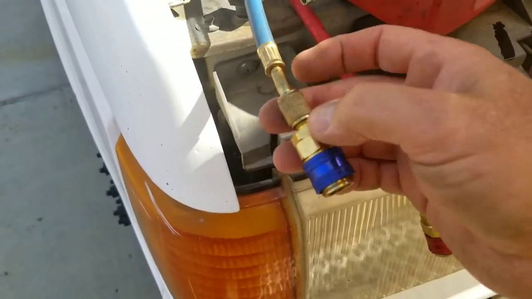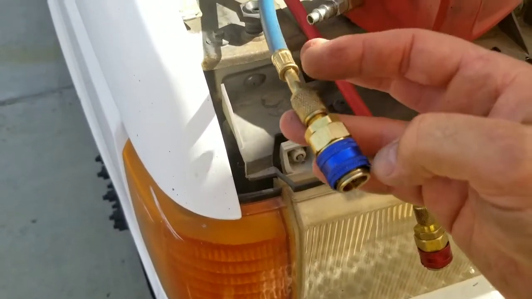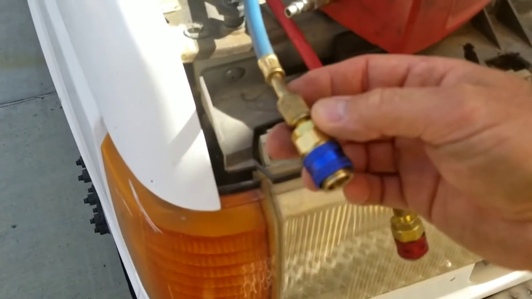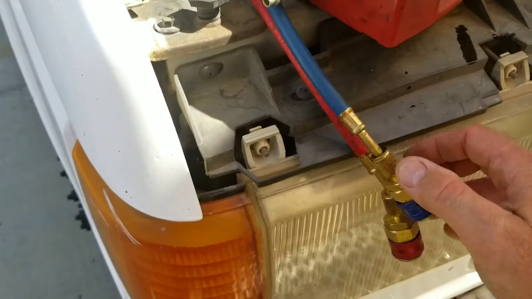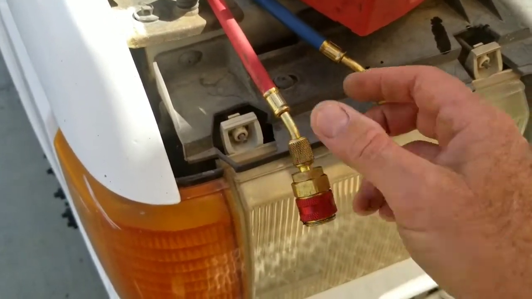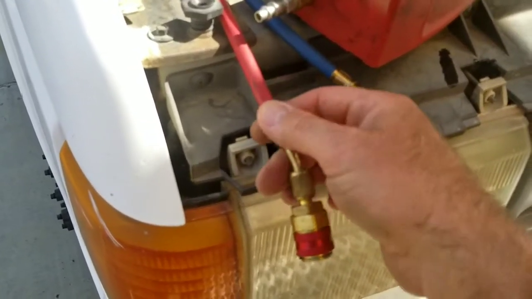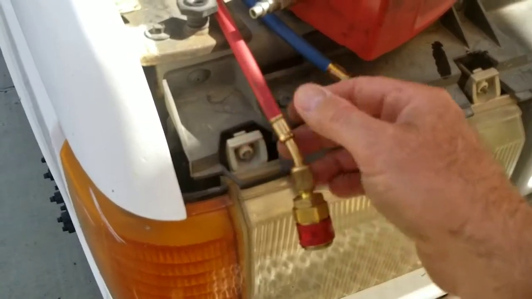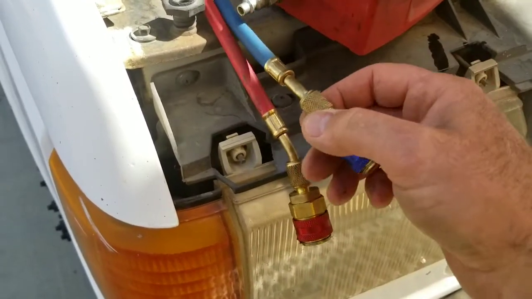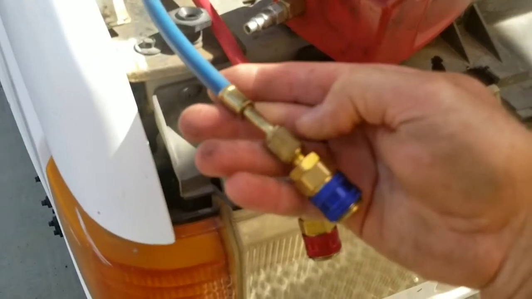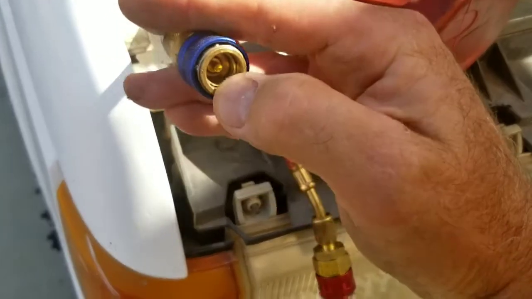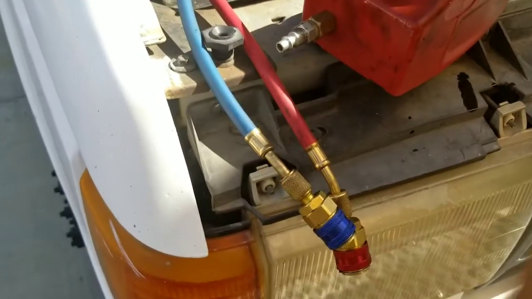Some of them have this little valve thing you have to turn on and off, and some of you guys may not be able to figure that out very easily. These ones here just pop on, a quick disconnect like an air coupler. You just push it right on. The high side and the low side are pretty self-explanatory. You can't hook them up backwards. Remember, the red side is going to be the high side. It's going to be the smaller tubes, and it has the larger hookup. And the blue side is going to be the low side that has the smaller valve to hook up.